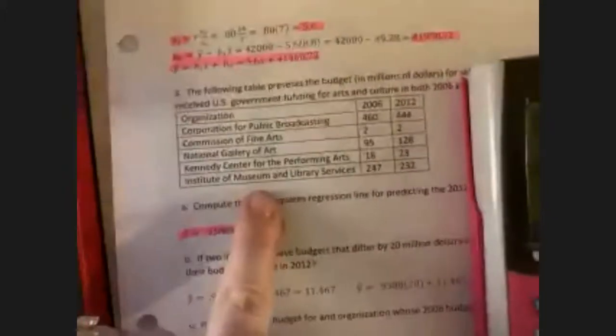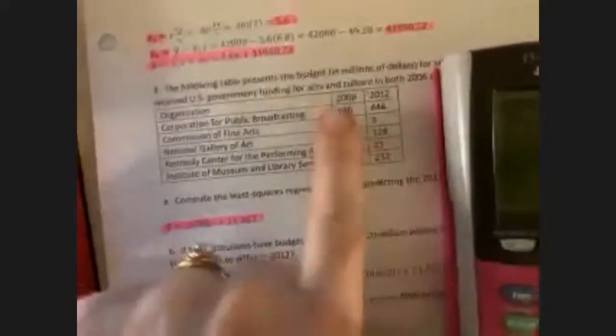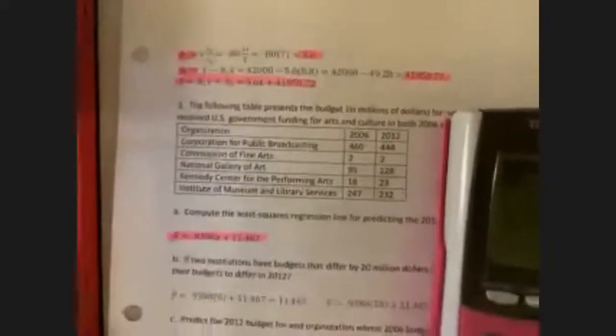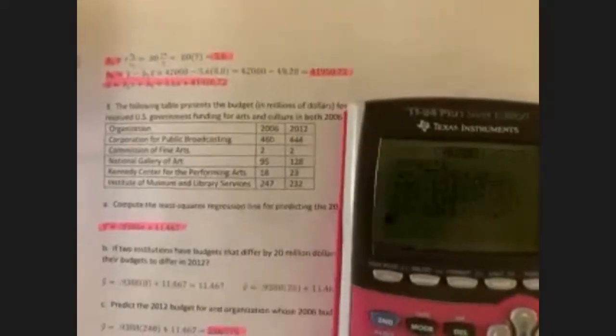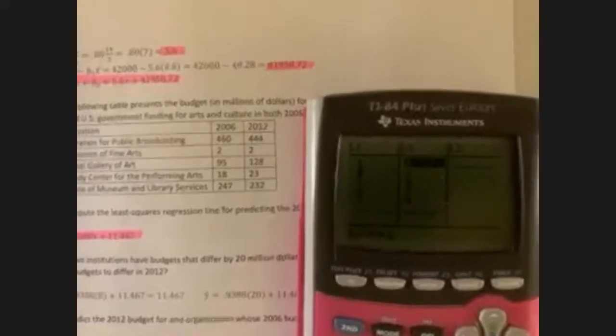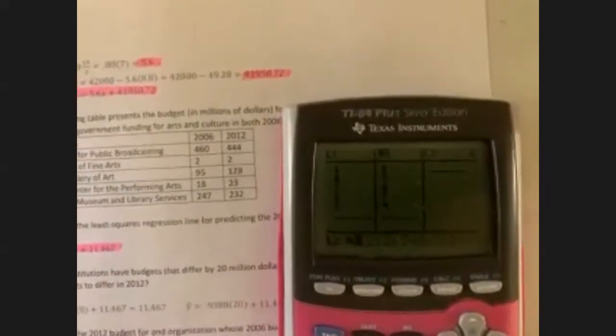Okay, so this information is about budget for certain organizations. This was their budget in 2006, and then this was their budget in 2012. So over here, I'm going to go to Stat and Edit. And again, I'm going to go up and highlight L1 and press Clear and Enter.